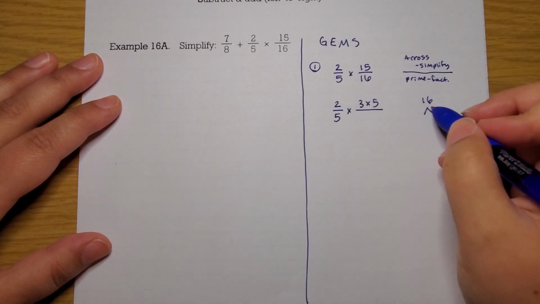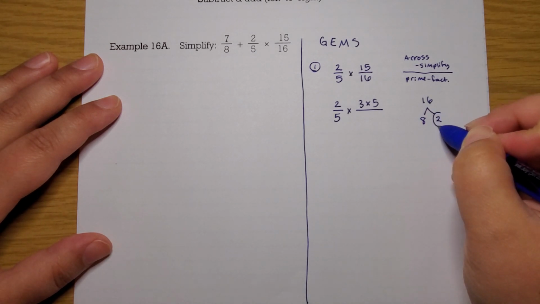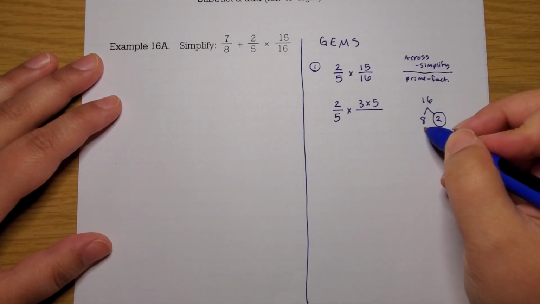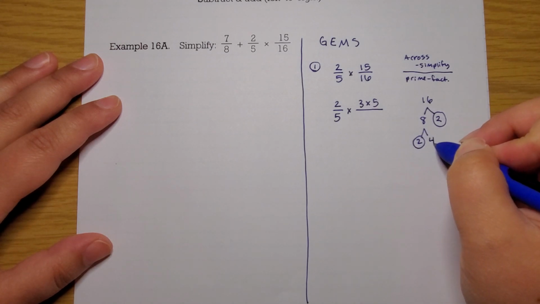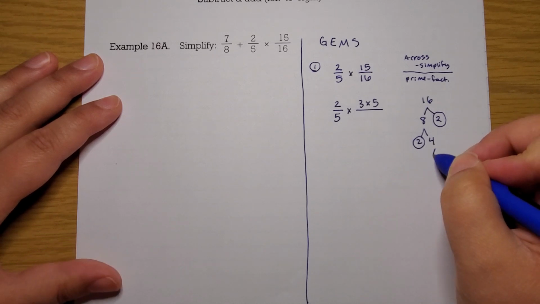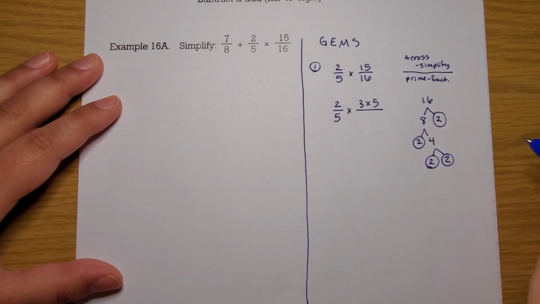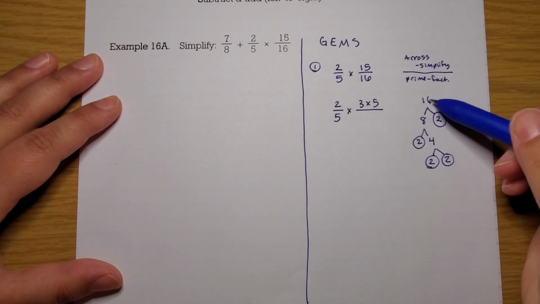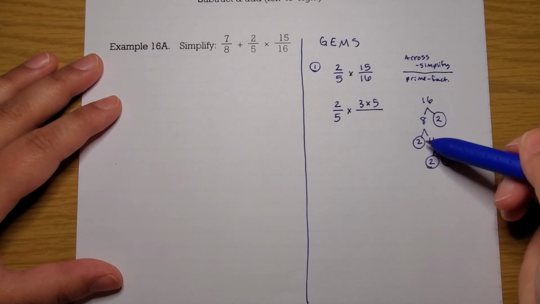So I know that 16 is 8 times 2. 2 is a prime number. And 8 is the same as 2 times 4. And 4 is the same as 2 times 2. So this means that 16 is going to be the same as 2 times 2 times 2 times 2.